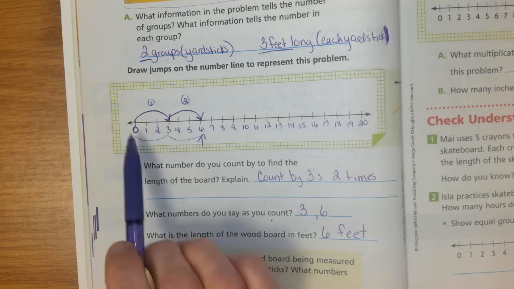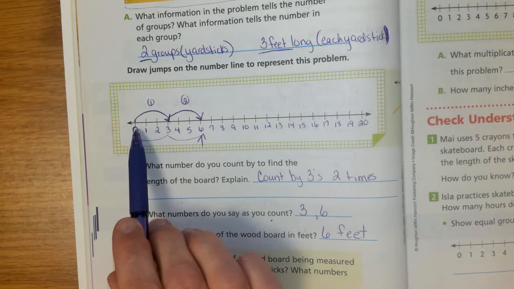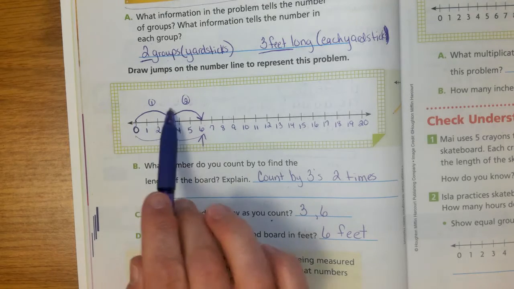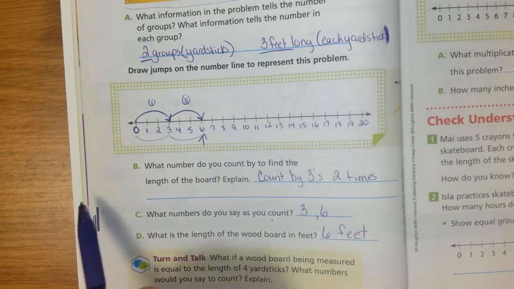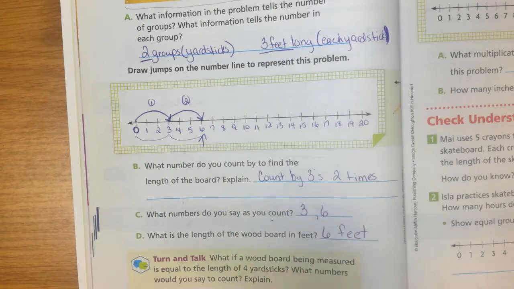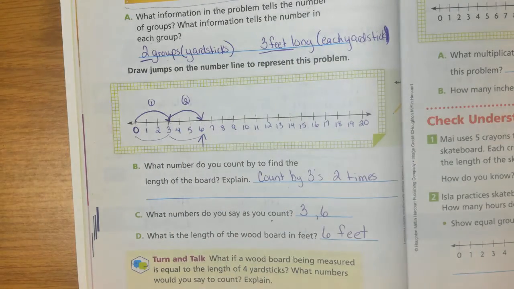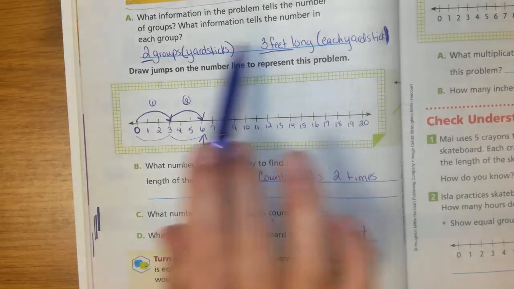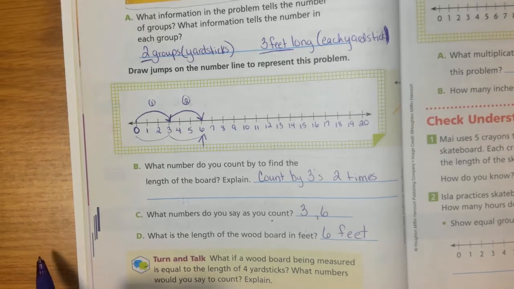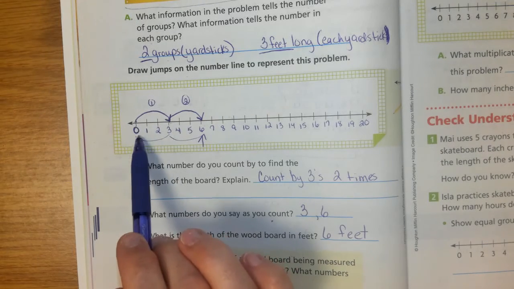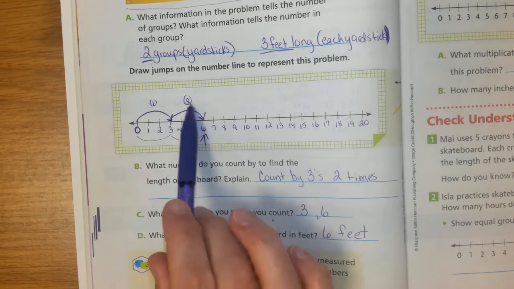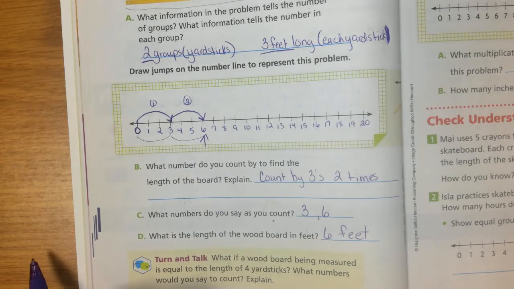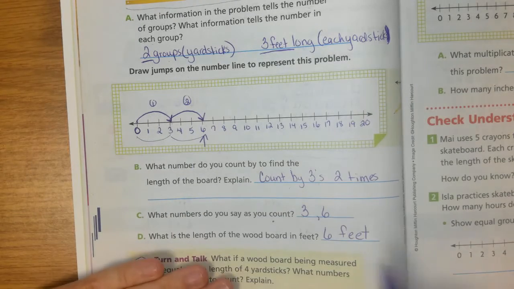So when I use my number line, I'm going to make sure I figure out how many groups, so how many times I'm going to jump, and what is the distance, what is the number in each group that I am going to jump by. So in this case, I need to do 2 jumps, and they need to be by 3. So I need to go 3, 6. So my answer is 6 feet.